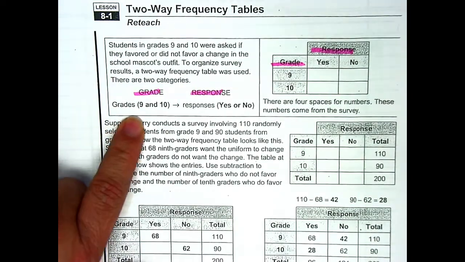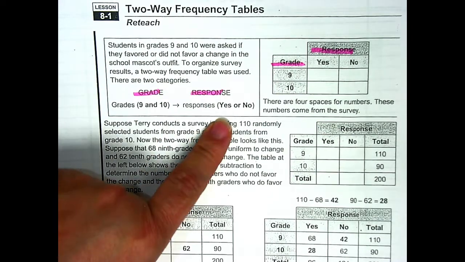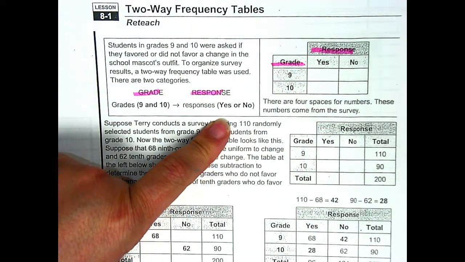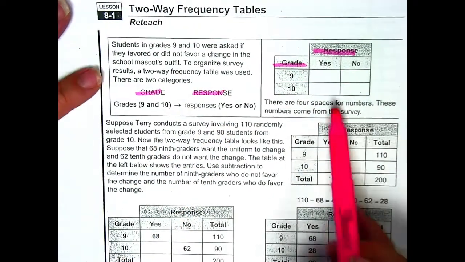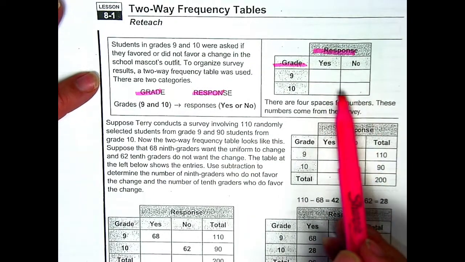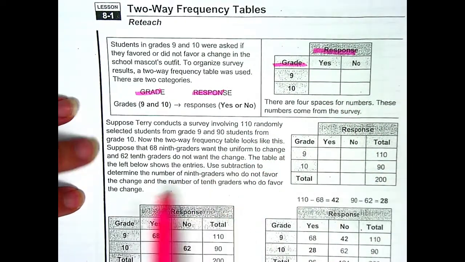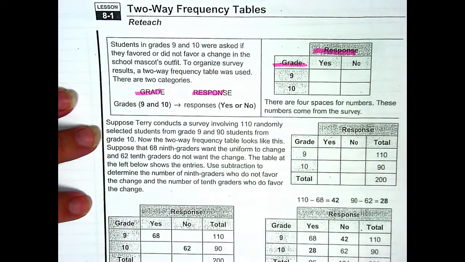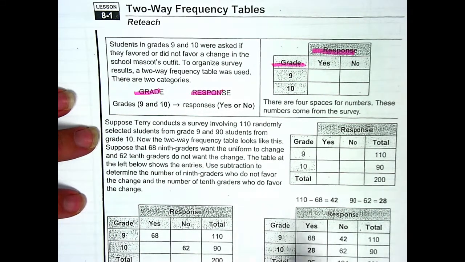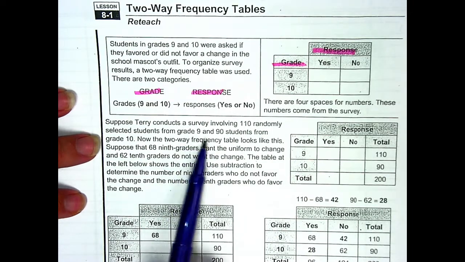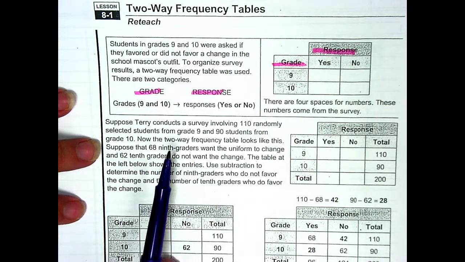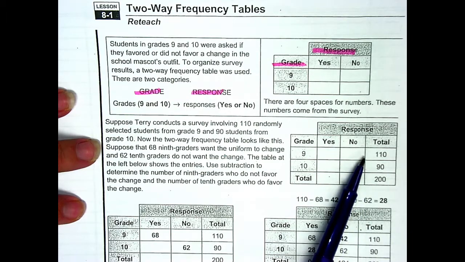The two choices for grade were 9 and 10, and the choice for response would be yes and no. So there are 4 spaces for numbers. These numbers will come from the survey. So it says, suppose Terry conducts a survey involving 110 randomly selected students from grade 9 and 90 students from grade 10. Now the two-way frequency table looks like this.